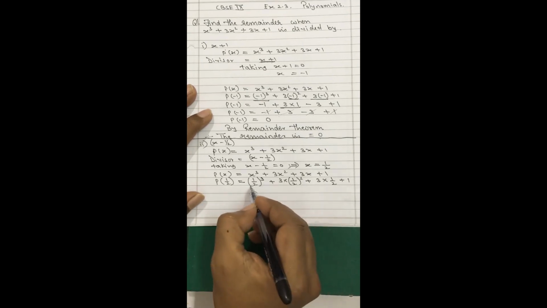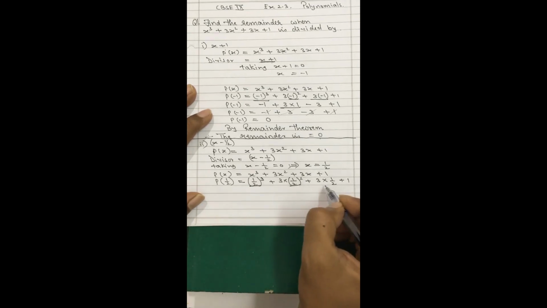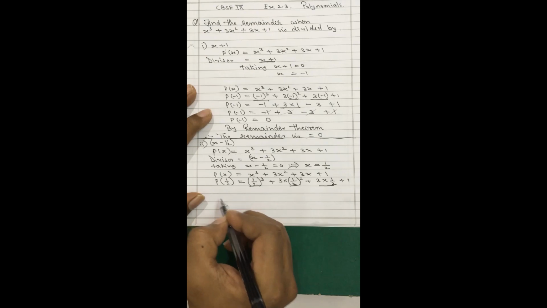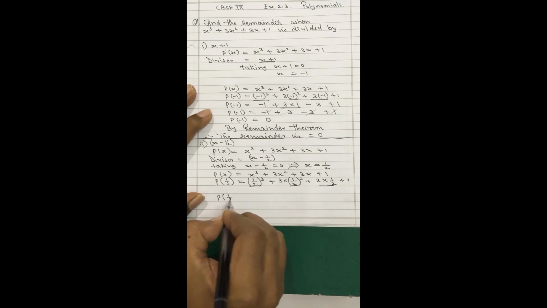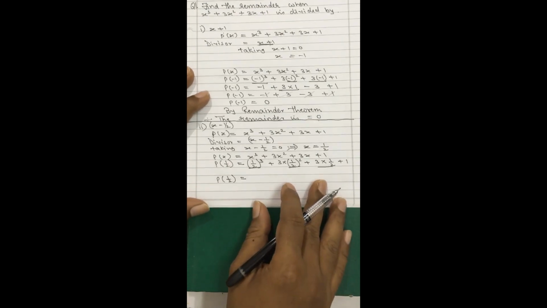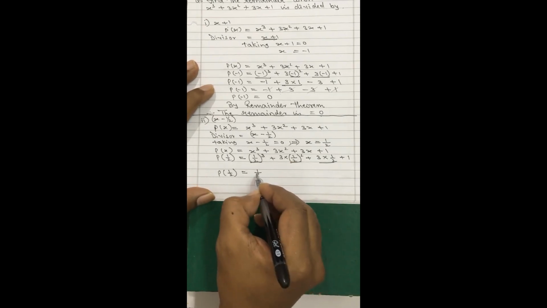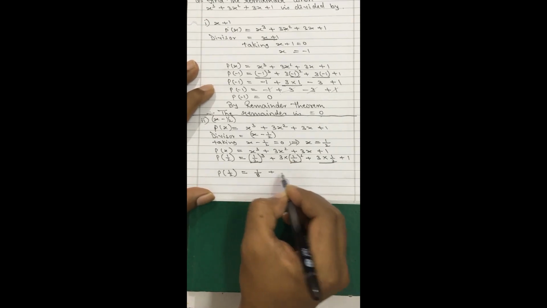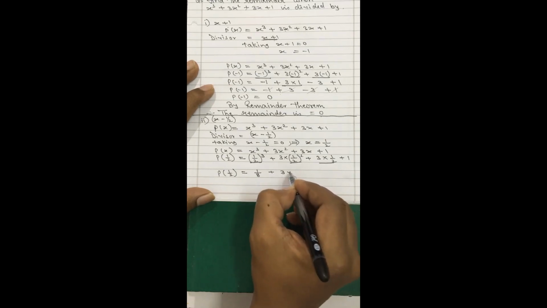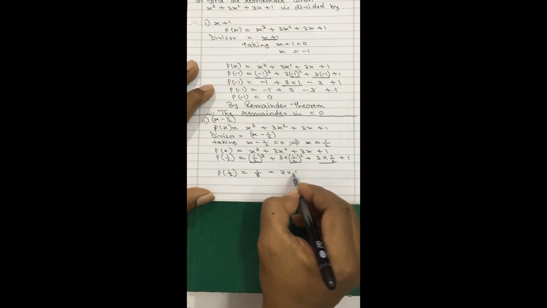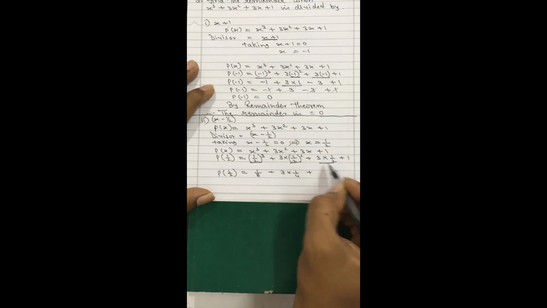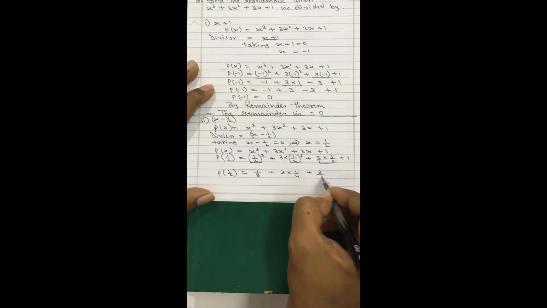Okay. Now I will solve the brackets first and multiplication also wherever it is possible. So p of half is equal to, now this cube will be applicable to 1 also and 2 also. It will become 1 upon 8 plus 3 into 1 upon 4 plus, multiplying numerator to numerator, denominator to denominator, 3 upon 2 plus 1.